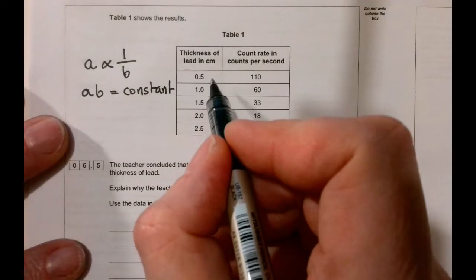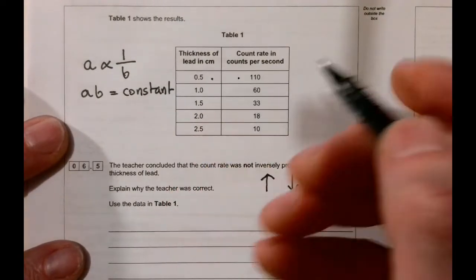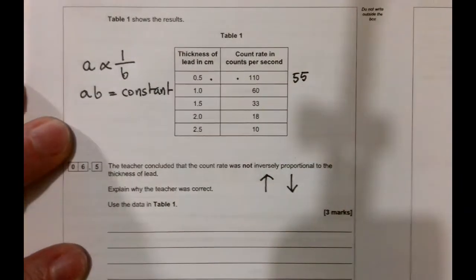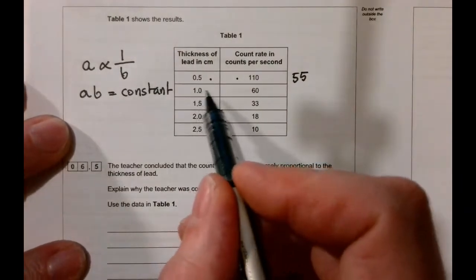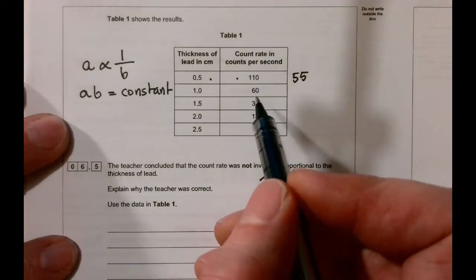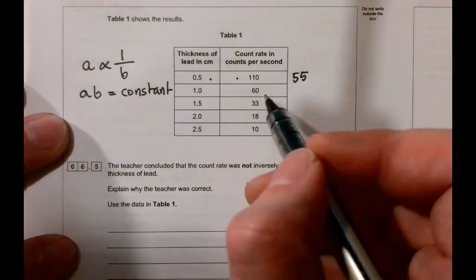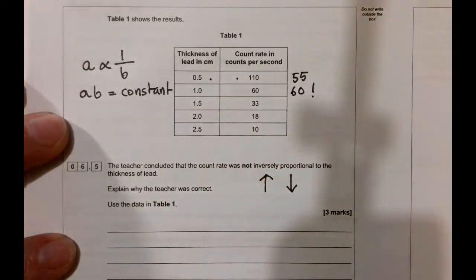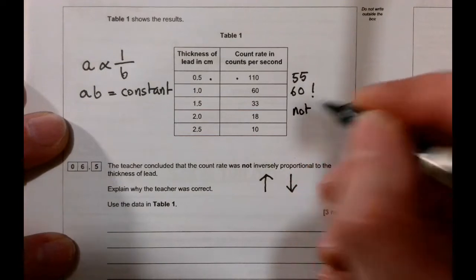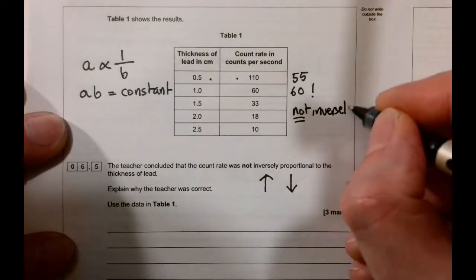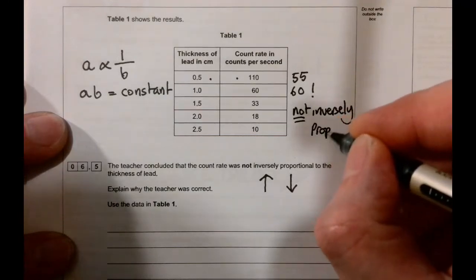That means if you multiply this number by this number, I get 55. If I multiply this number by this number, if it is inversely proportional, I should get 55 again. 1 times 60 is 60, not 55, not inversely proportional.